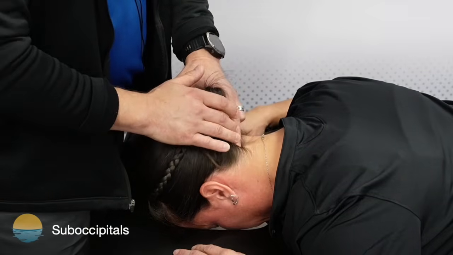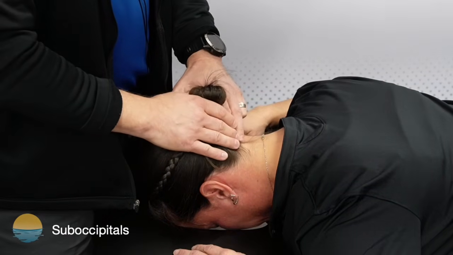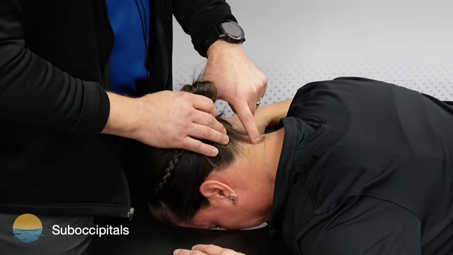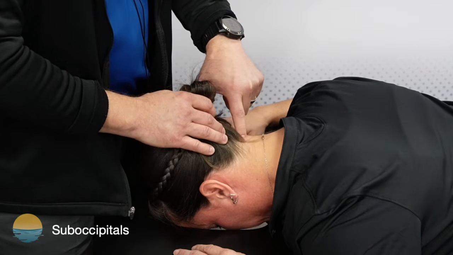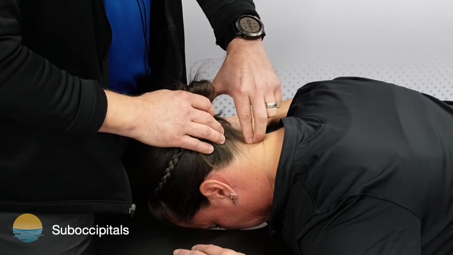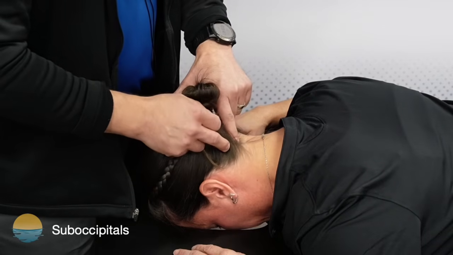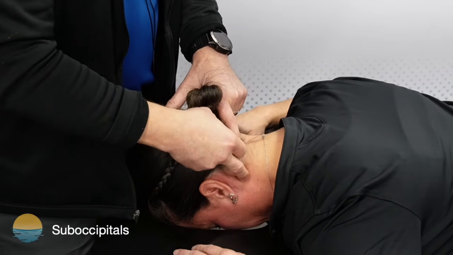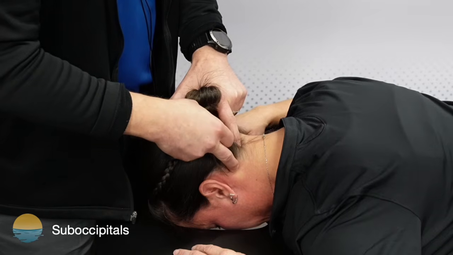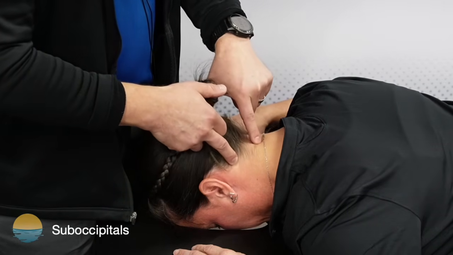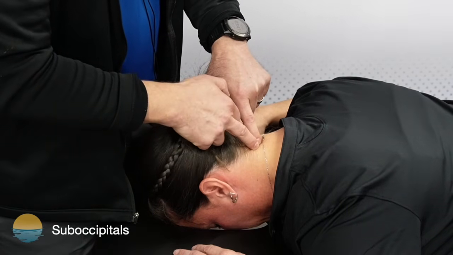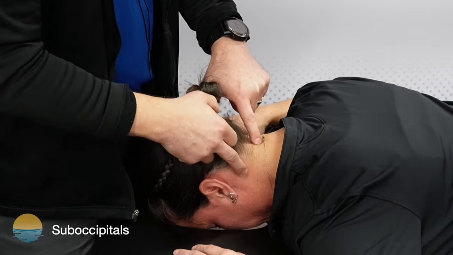So there's 4 suboccipital muscles in the neck. There's 2 rectus capitis muscles which run from C2 and C1, and they go up vertically and attach to the base of the skull. And then there's an obliquus capitis superior that runs from C1 transverse process to the skull, and an obliquus capitis inferior that runs from C2 spinous process to C1 transverse.